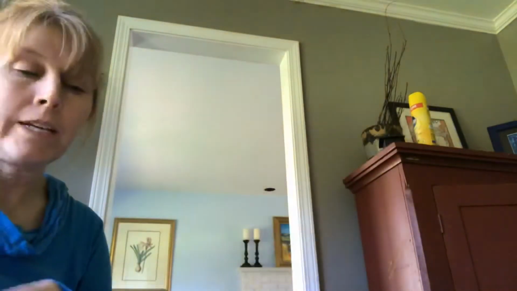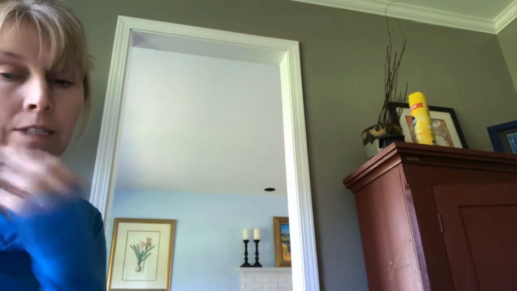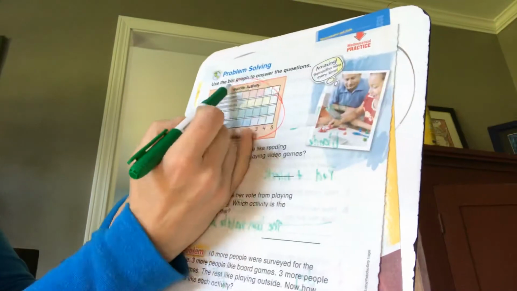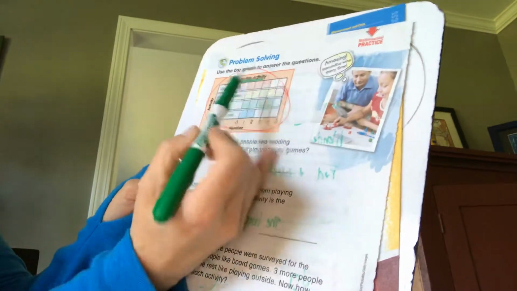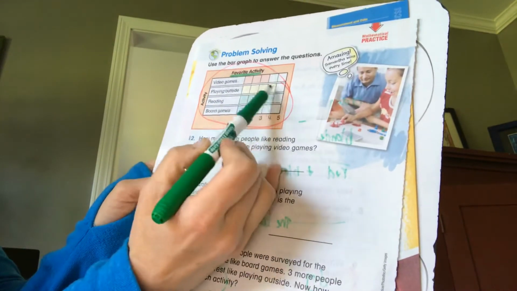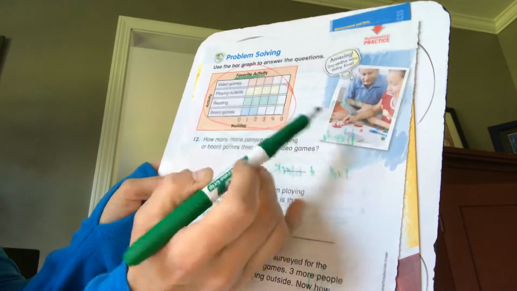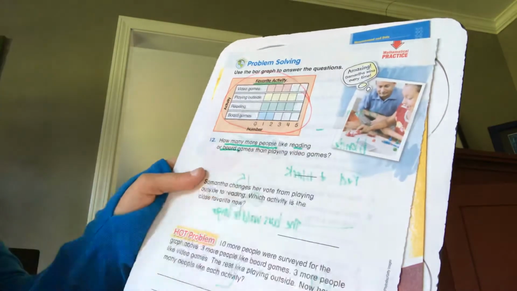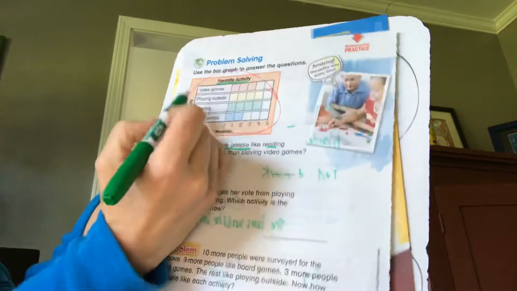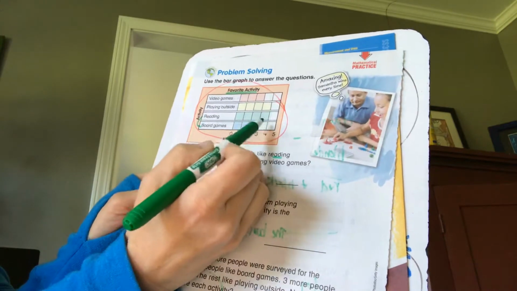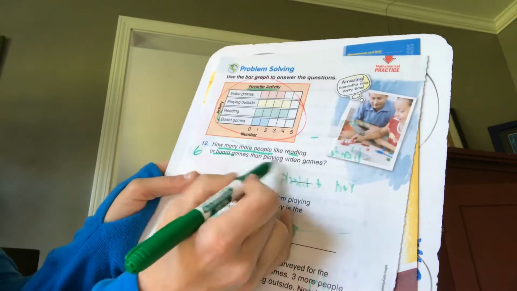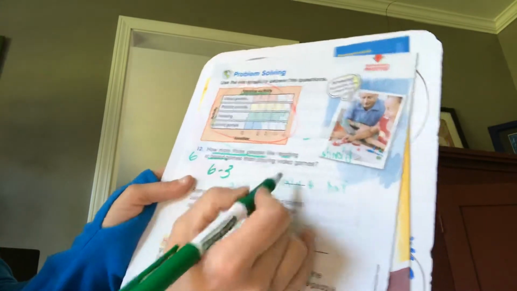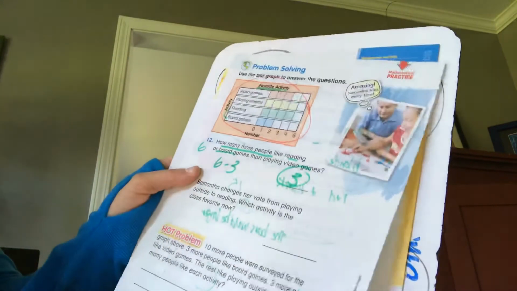Okay, so we're analyzing data. Okay, let's analyze this data. This is use the bar graph to answer the questions. This is favorite activity. Video games had 3 votes, playing outside had 4 votes, reading had 4 votes, and board games had 2 votes. How many more people like to read or board games than playing video games? So reading and board games is 4 plus 2 is 6, then playing video games. So if you have 6, if it's how many more, you're going to take that away. So that would be a total of 3 more.